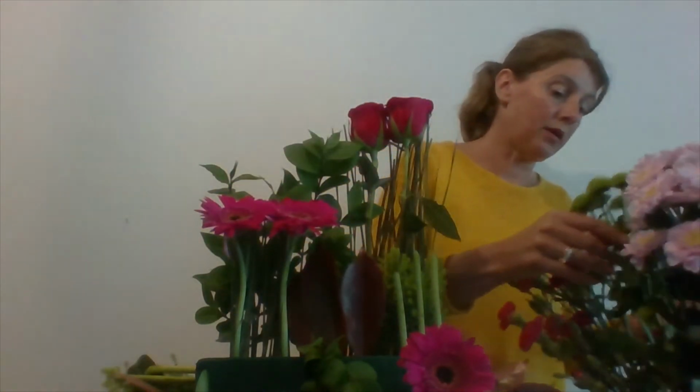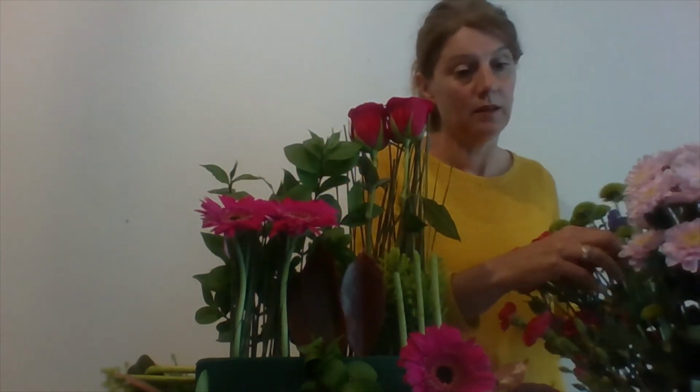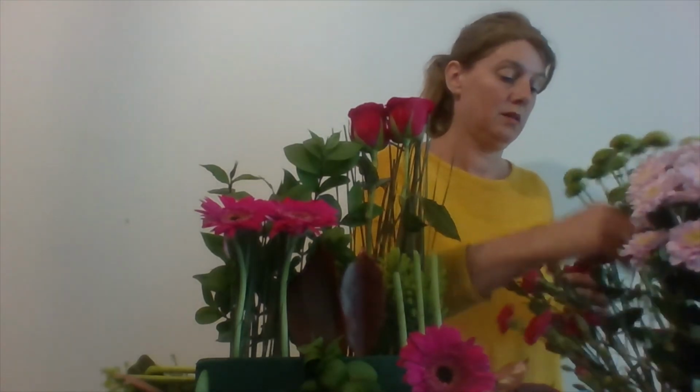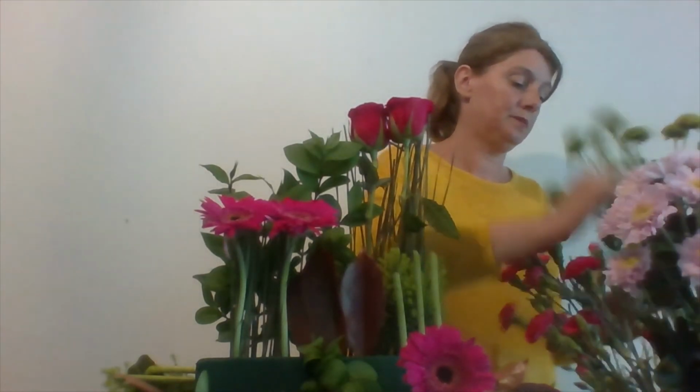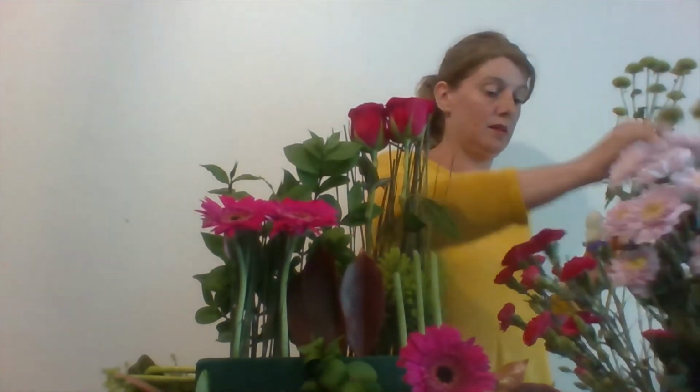Okay. What else have I got here? I have some lovely green chrysanthemums. These are button chrysanthemums, or sometimes called Santini green chrysanthemums, and I love them for the colour and the texture. They're a very solid texture. They're lovely.